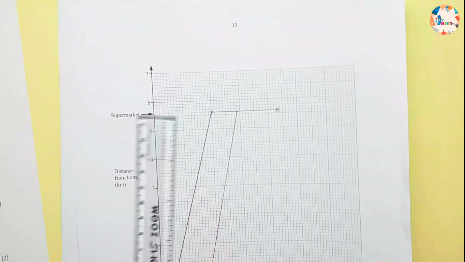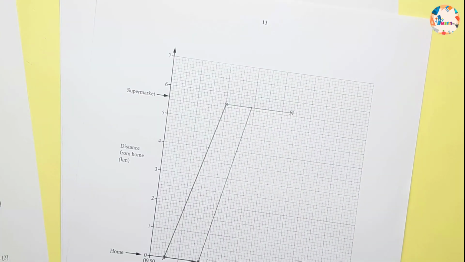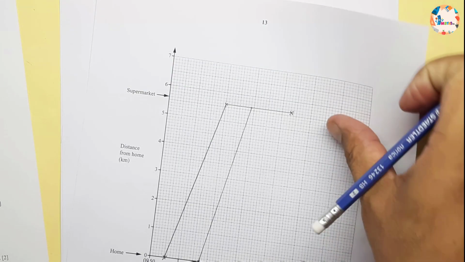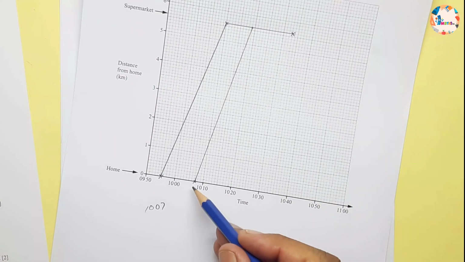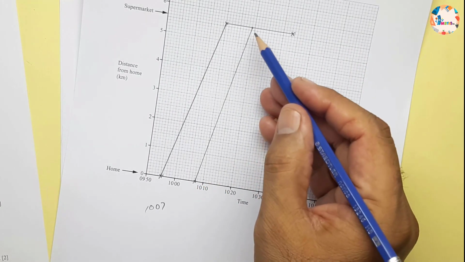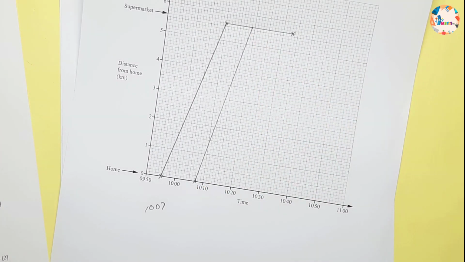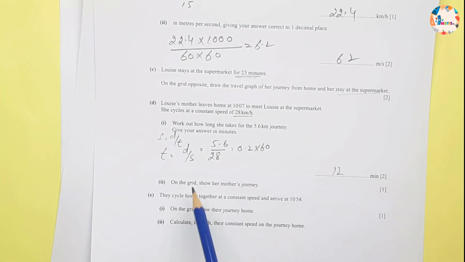So this is her mother's journey. She started at 10:07. She started from here and reached at this location. Now this second part we have done this on the grid.